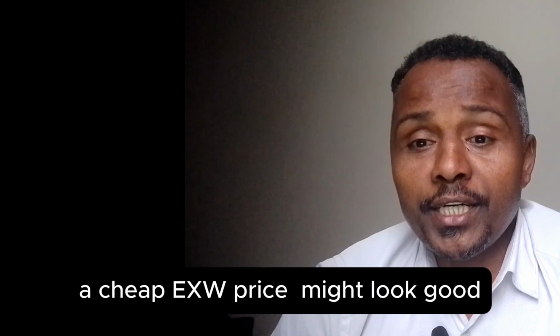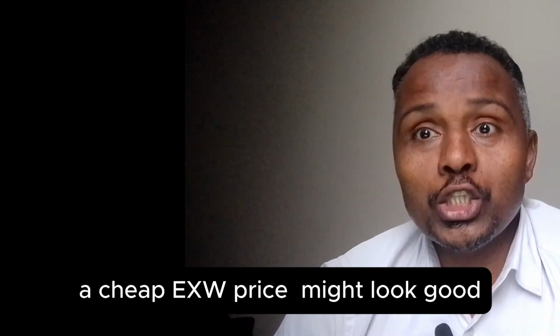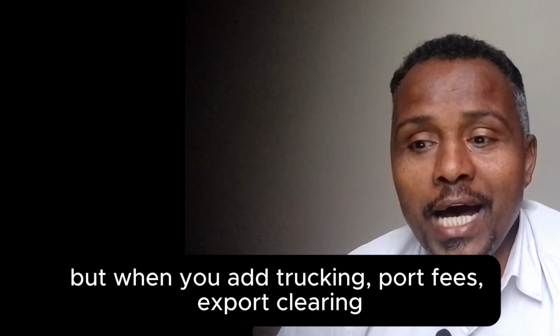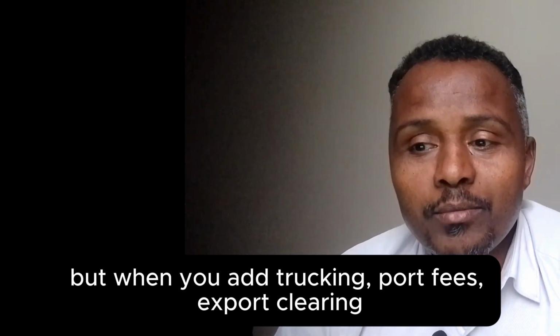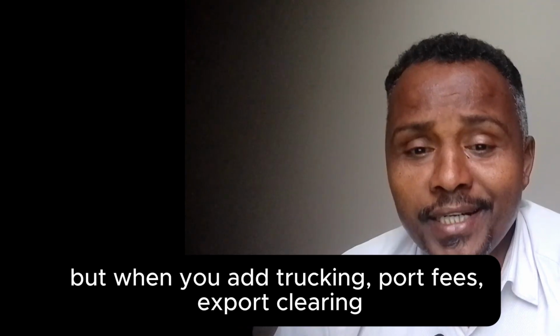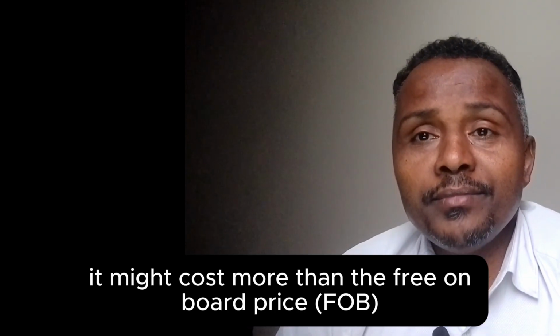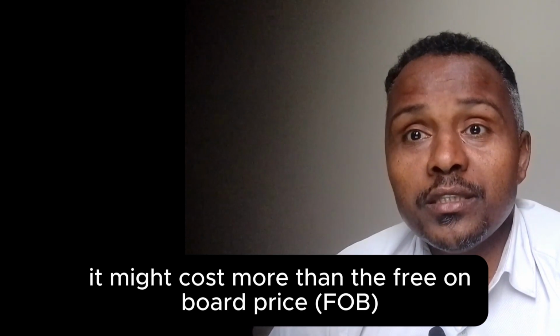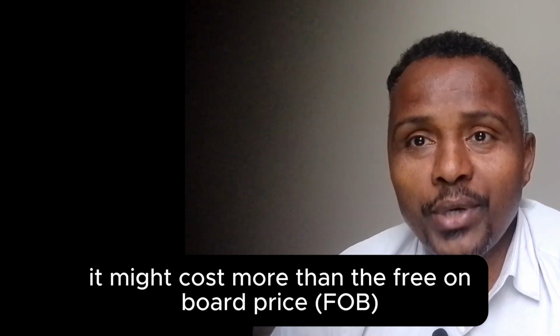That means the supplier's price depends on the type of Incoterm you agree with the supplier. A cheap EXW price might look good, but when you add trucking, port fees, and export clearing, it might cost more than the free on board price.